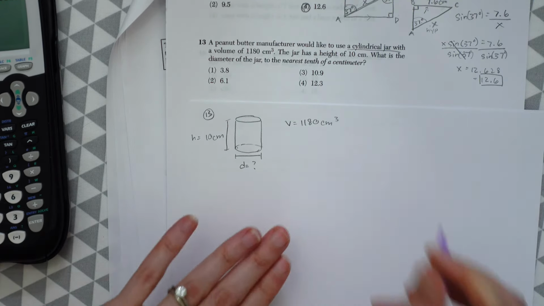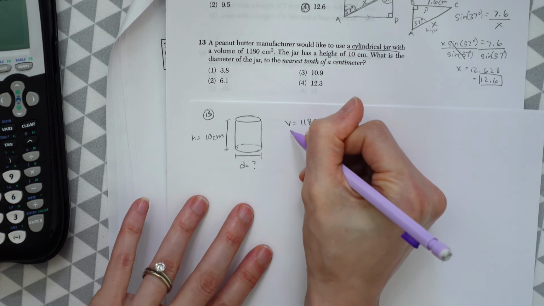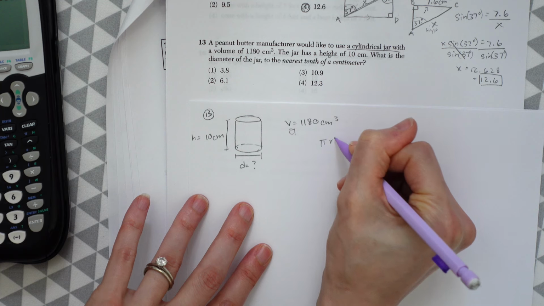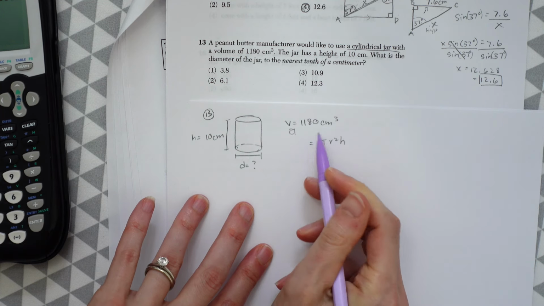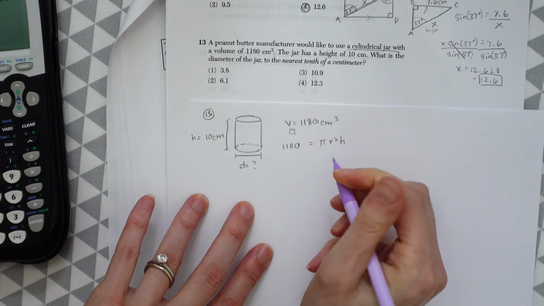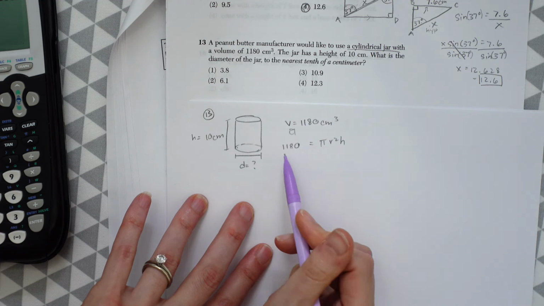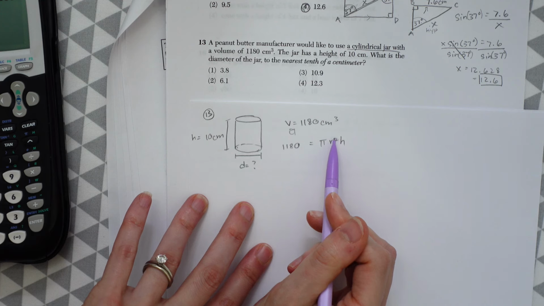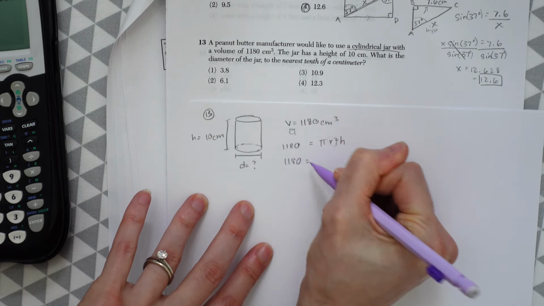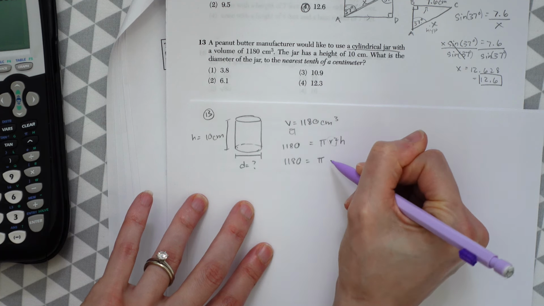Just a little reminder of what the volume of a cylinder is. It's equal to pi r squared times h. In this case, we are given the volume and the height, and we need to find the diameter. But we first need to find the radius. We have 1180, which is the volume. Pi is just a constant.